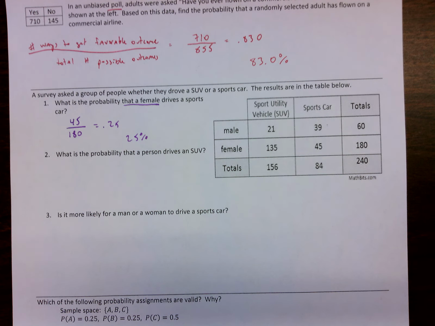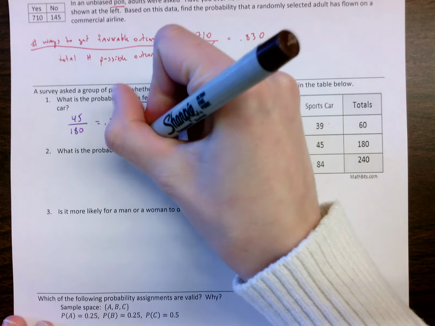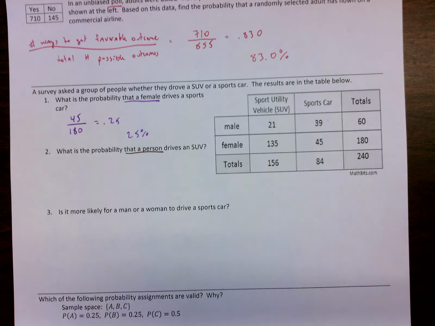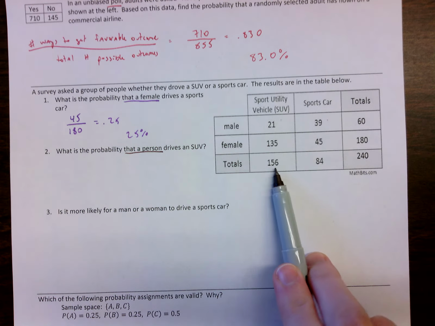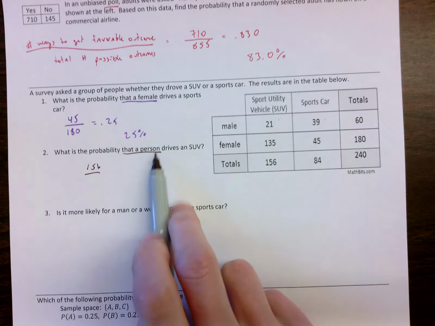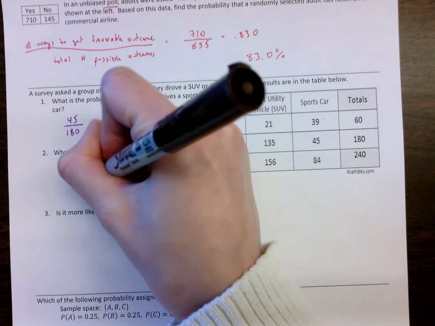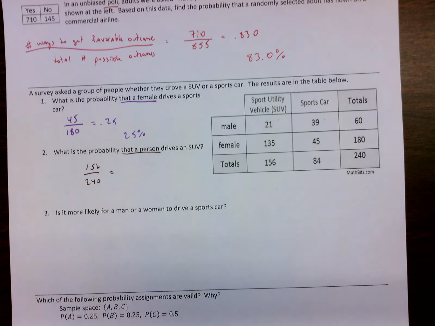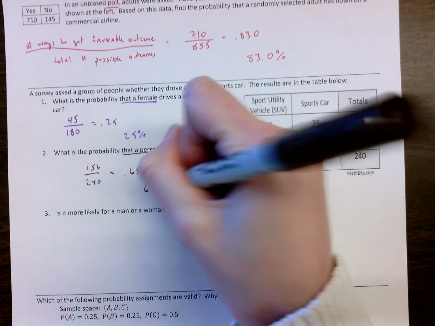All right, next one, what's the probability that a person drives an SUV? So a difference here, right? This one was specifically saying females. Now this is saying any person, okay, drives an SUV. So people who drive an SUV, there's 156 of them, right? Compared to all of the total number of people, that's the 240. Throw that into my calculator. 156 divided by 240 is 0.65 or 65%.